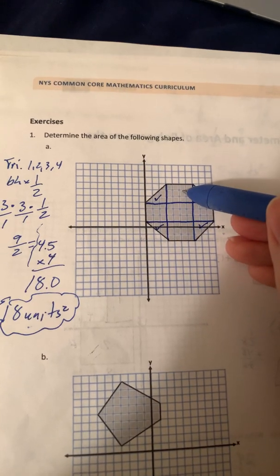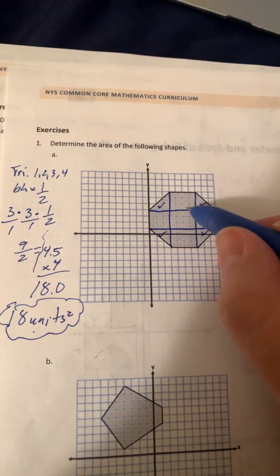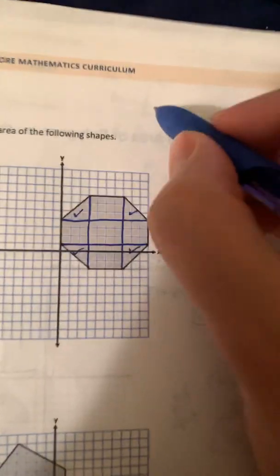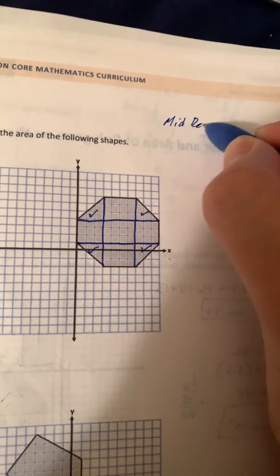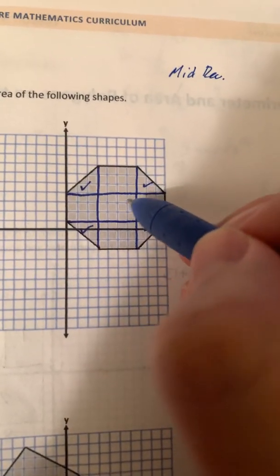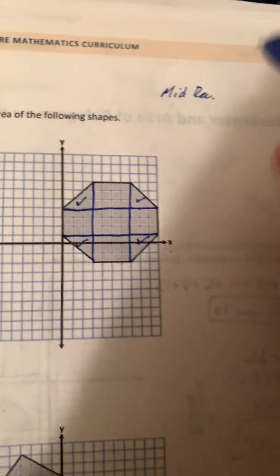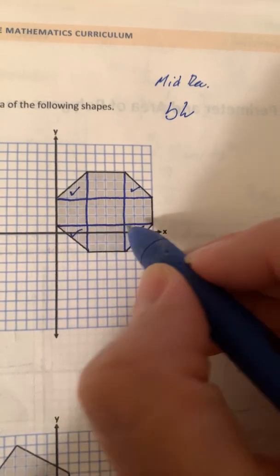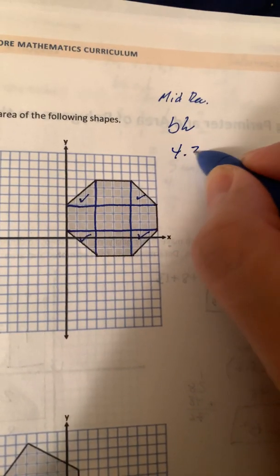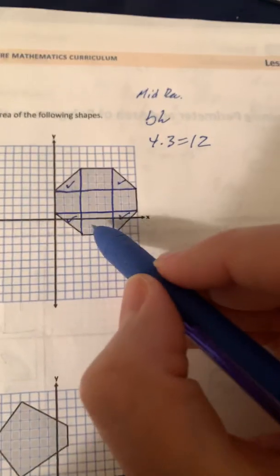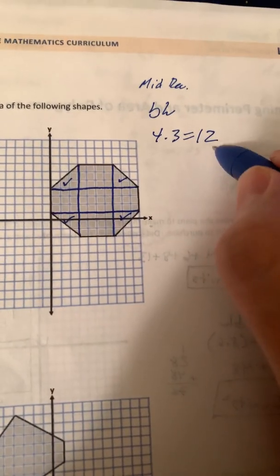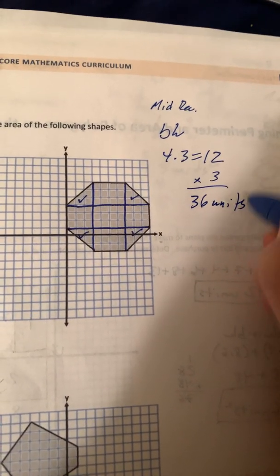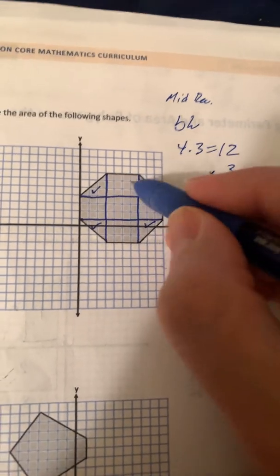Now I'm going to do these right here, and I'm gonna call them the mid rectangles, just so I keep it in mind. I'm just double checking. They're 3 by 4s, all of them. So base times height. Their base is 4 and their height is 3. So 4 times 3. That's easy. That's 12. How many rectangles do we have that are the same? 3. So I'm going to multiply that 12 by 3, which is 36 units squared. So now we found the area of these 3.